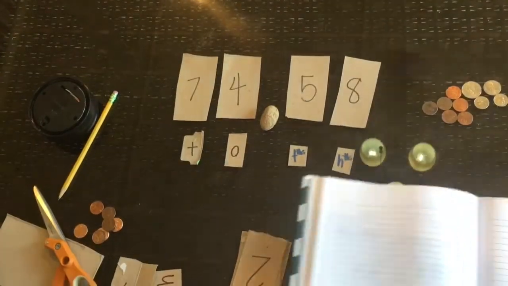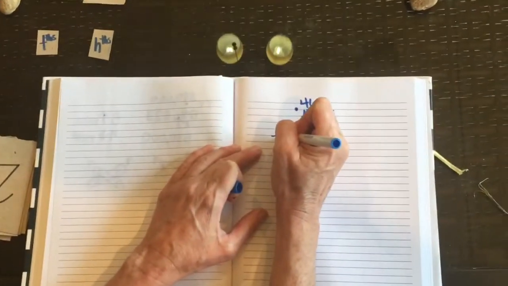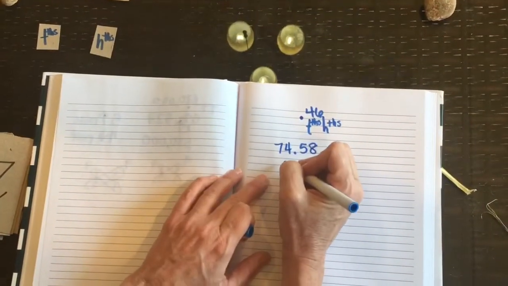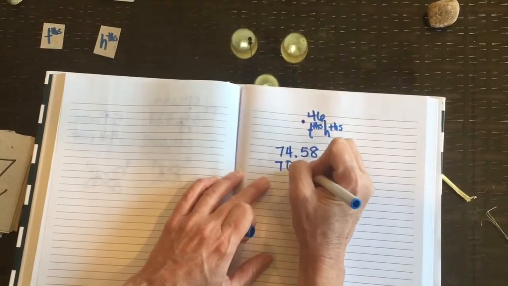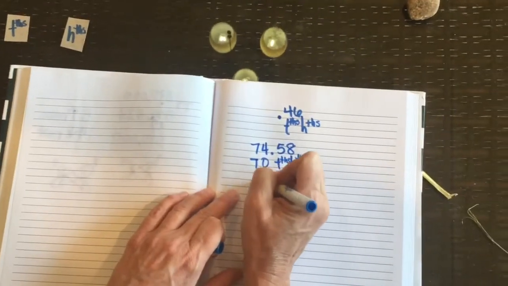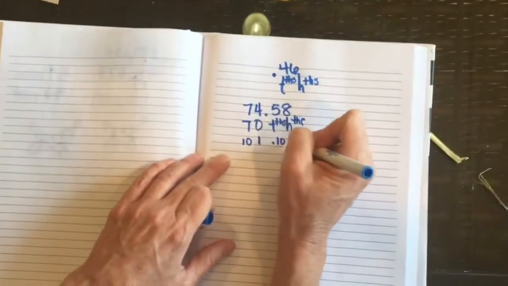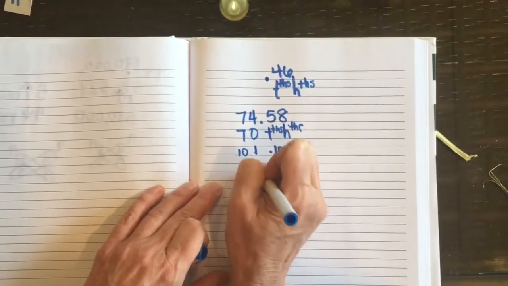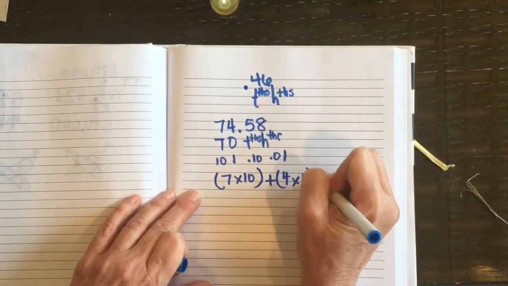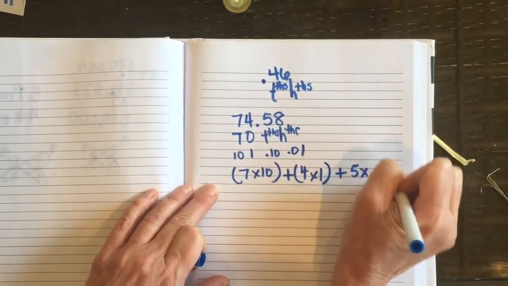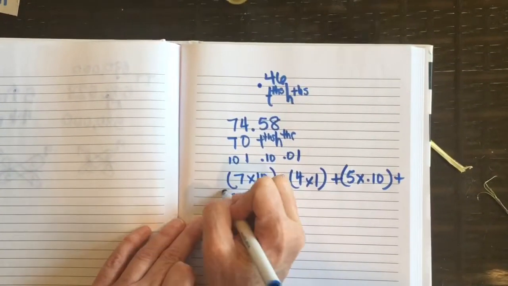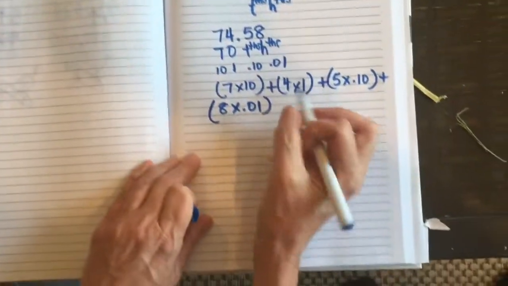So on a sheet of notebook paper, you may want to write 74 and 58 hundredths. And give it its label and value. Label and value. This way you can expand it very easily. So you would say 7 times the 10 plus 4 times the ones place plus 5 times the tenth plus 8 times the hundredth. And then I want you to also write it in word form.